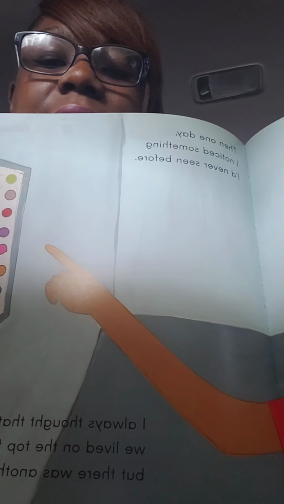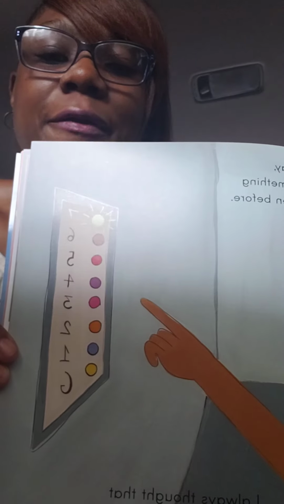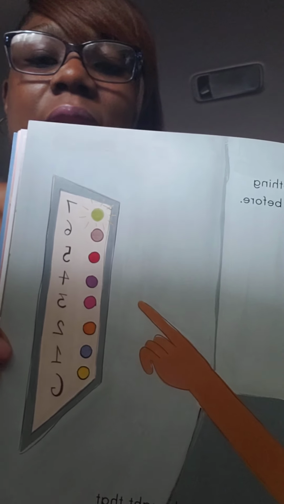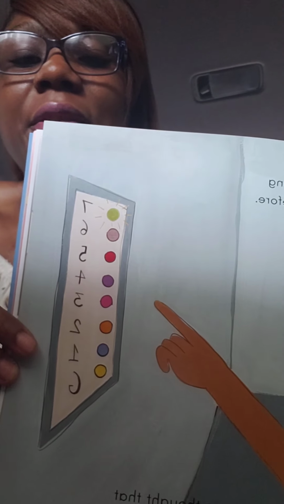Right now he's in the elevator and he sees another button that he's never seen before. And you see the numbers on the elevator.